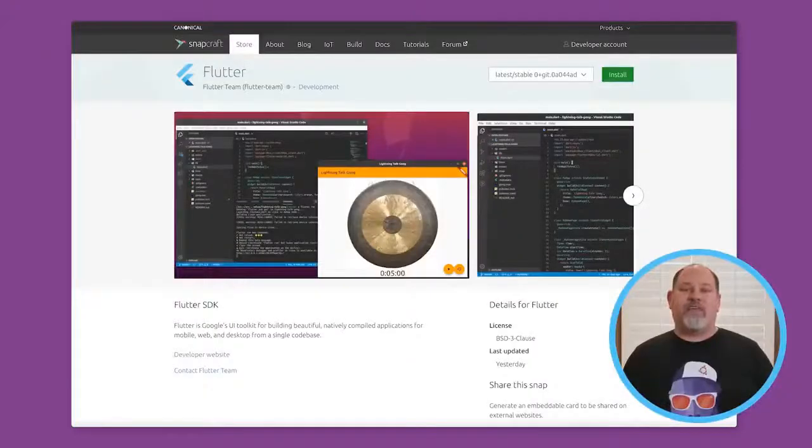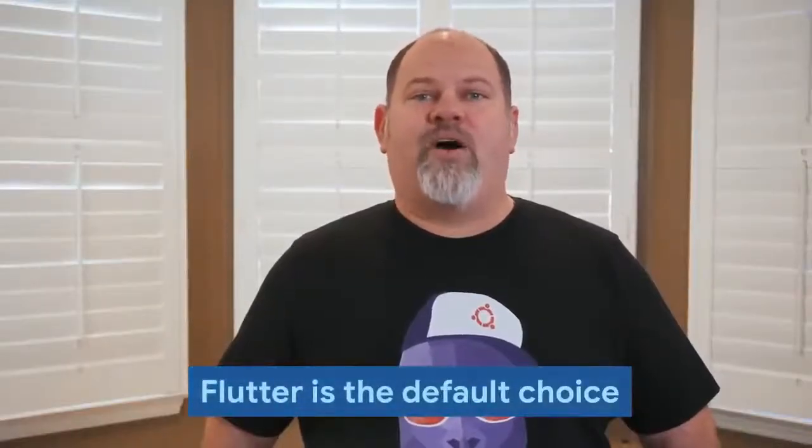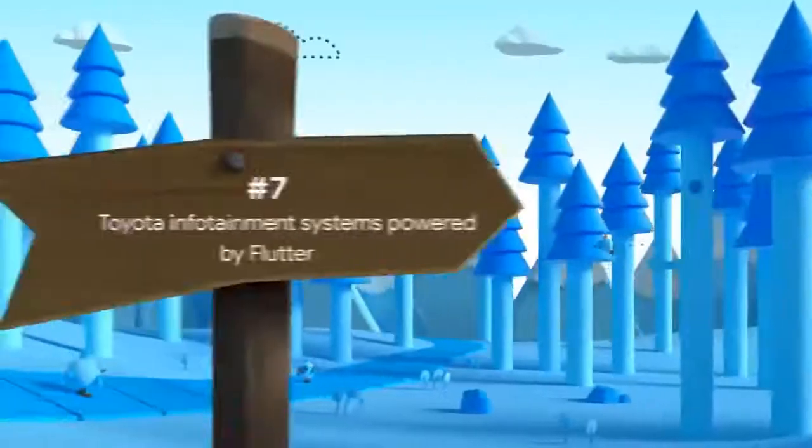By publishing the Flutter SDK as a snap, we've made it very easy to install and set up your development environment to build mobile, web, and desktop apps with Flutter on Ubuntu. Flutter is the default choice for future desktop and mobile apps created by Canonical.